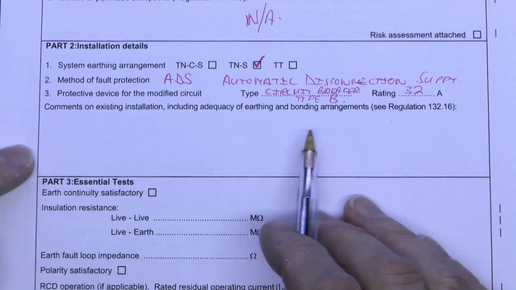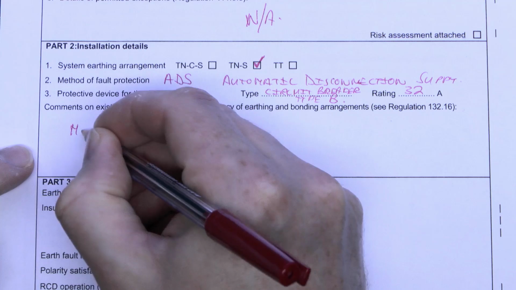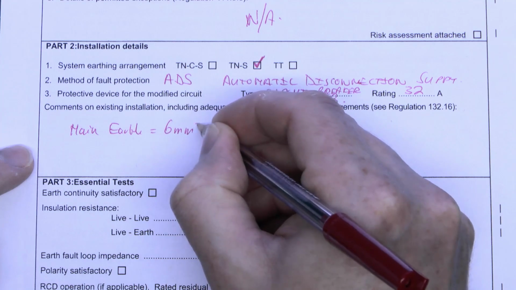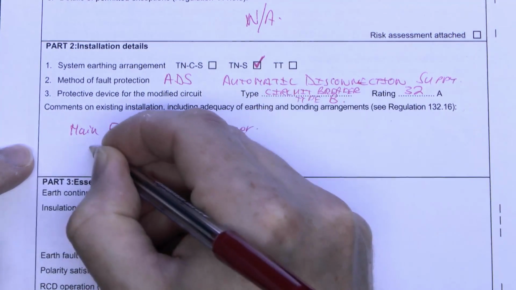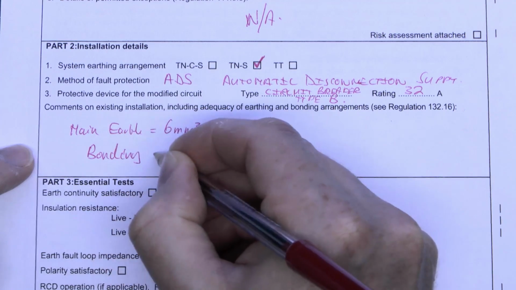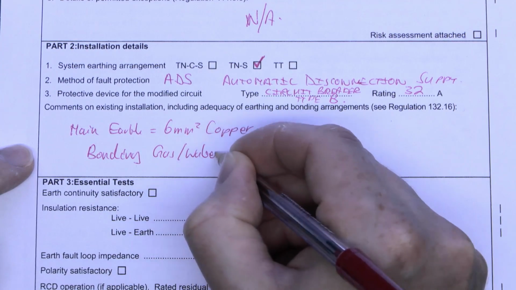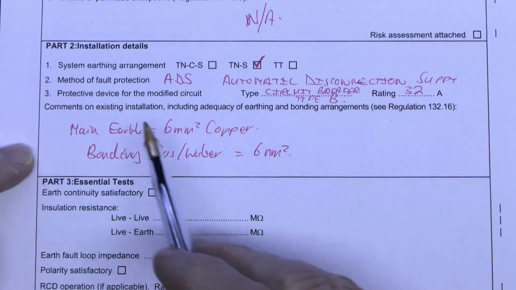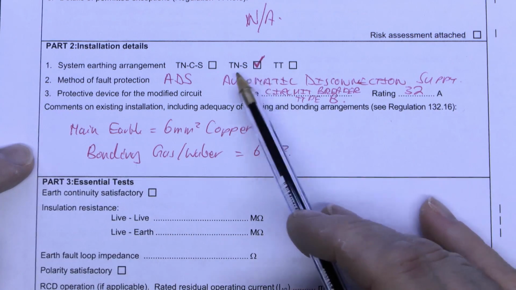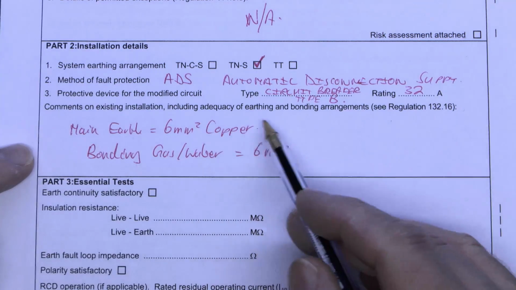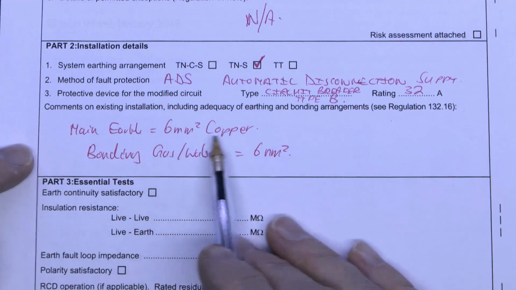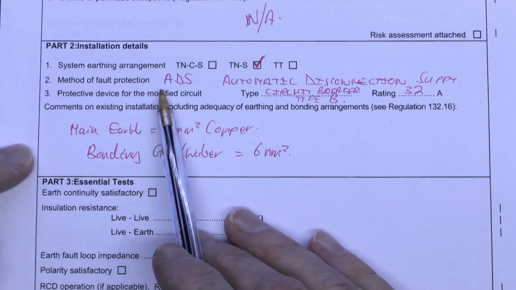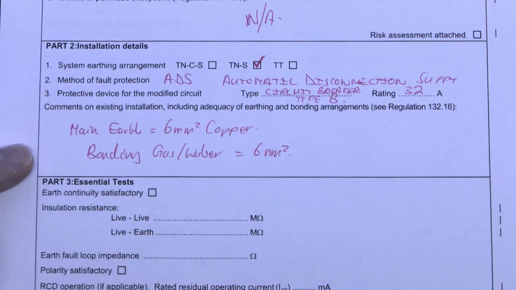And particularly in the case of the earthing and bonding, so you could put in here, for example, the main earth is, say, a 6 square millimetre in copper, and bonding to gas and water was confirmed also as being, say, 6 millimetres as well. Now on new ones that would generally be 10, but bearing in mind on older installations that TNS can be somewhat smaller, that's perfectly acceptable for an older installation. It's not necessary to go in and alter these things, but you do need to actually confirm that they do exist, because if they didn't exist that's going to make a bit of a mockery of the automatic disconnection, because no earth is not going to actually work.